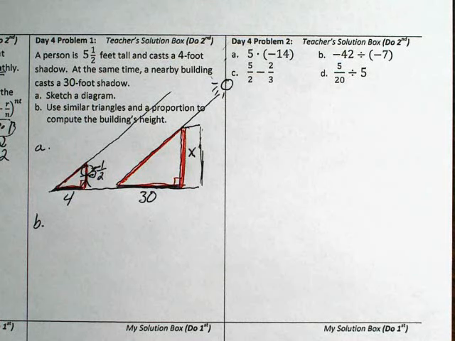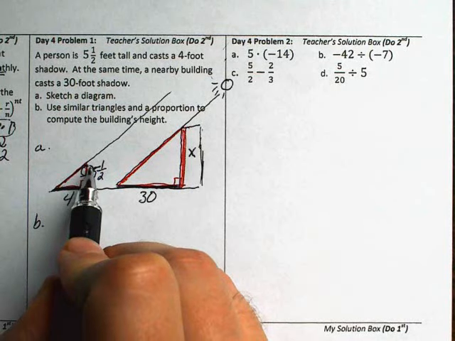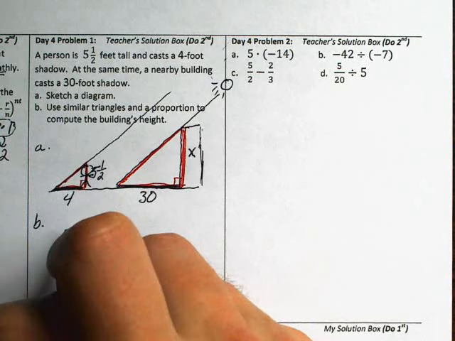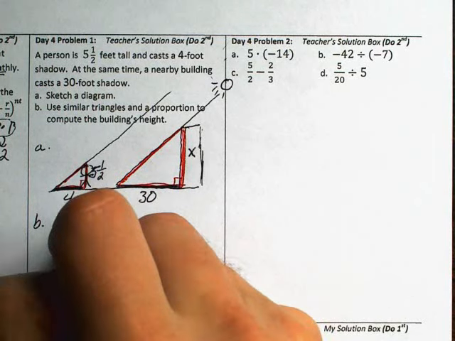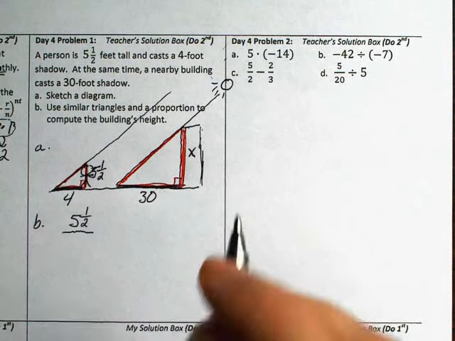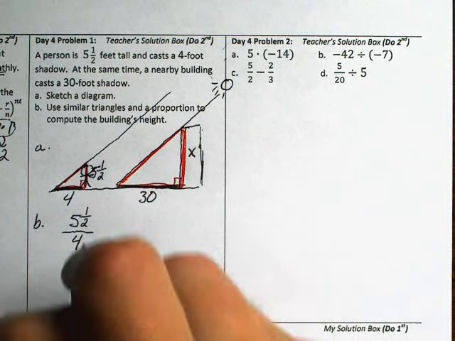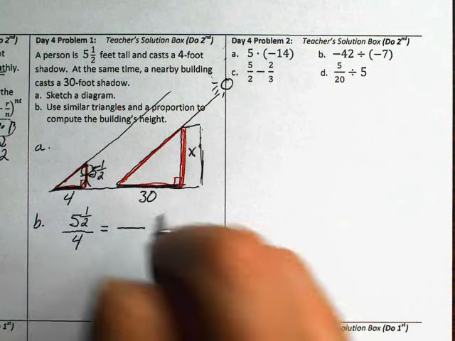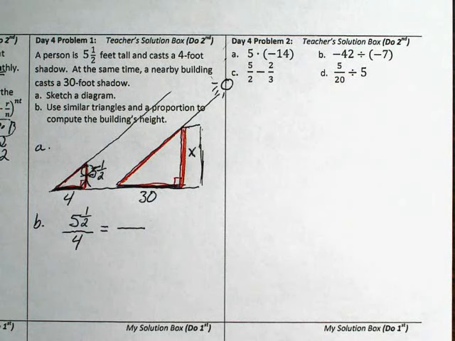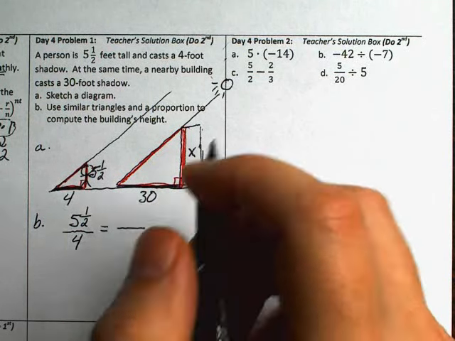So because the triangles are similar, we can compare the measurements in those triangles. Looking at the triangle for the person, the height of the person can be compared to the shadow of the person. And then in the similar triangle for the building, we can compare in the same order.